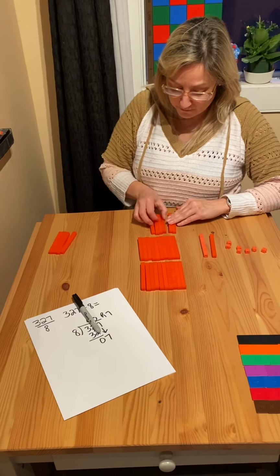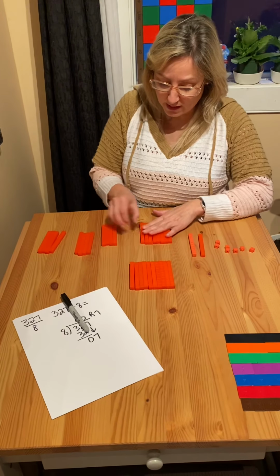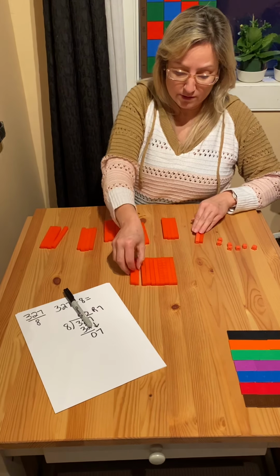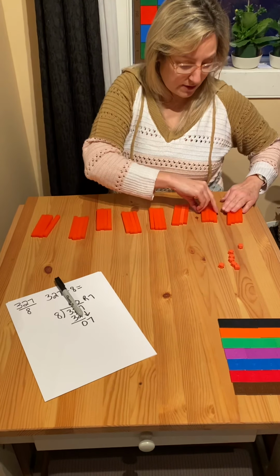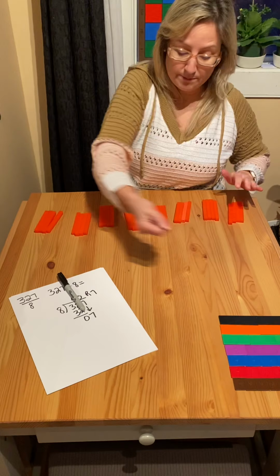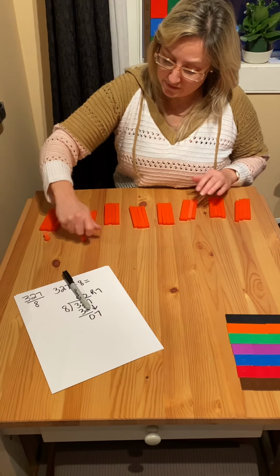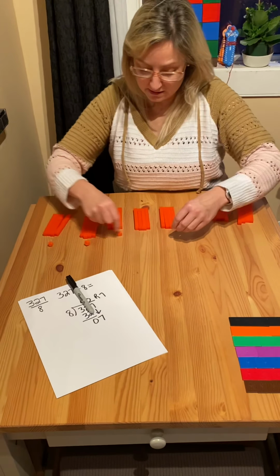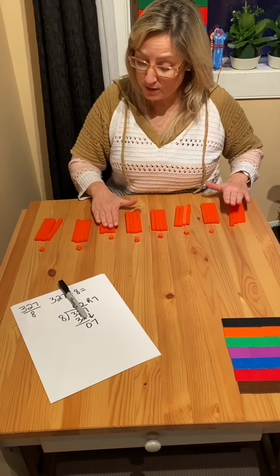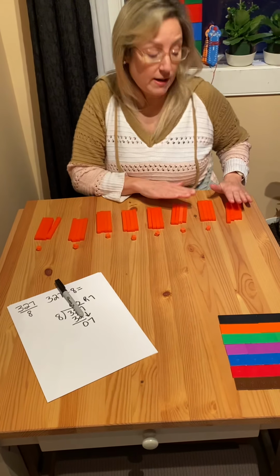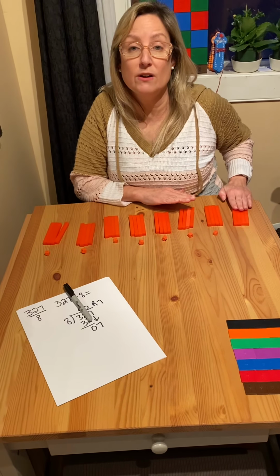So we've got 1, 2, 3, 4, 5, 6, 7, and 8 groups of 40. Then we're going to divide this up and see if we can divide it into 8 groups. No, we cannot. We've got 7 left over, and we've got 8 groups of 40.